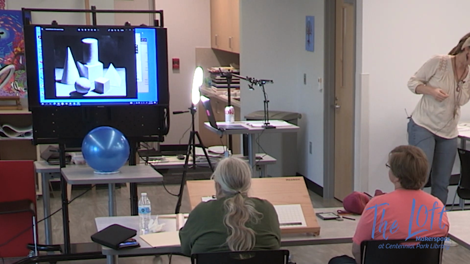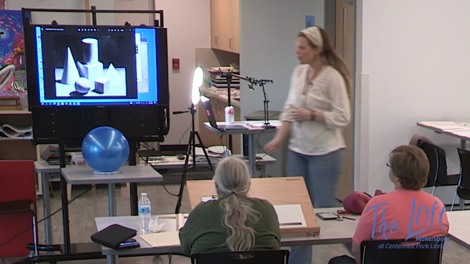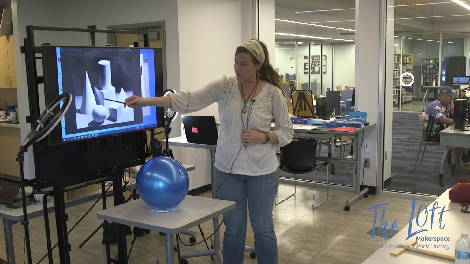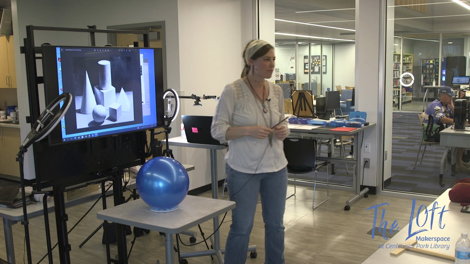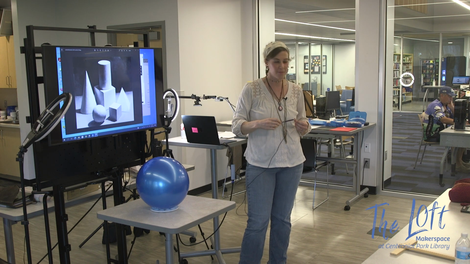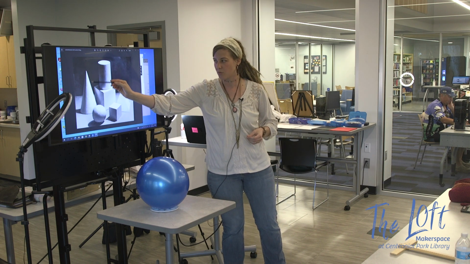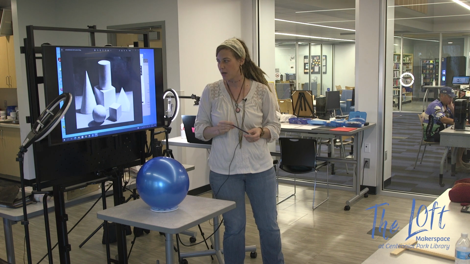The other thing that I want you to look at is, where is this little light spot coming from? Bouncing off of the other object. Yeah, there's a cone here that's white and it's bouncing the white light back.